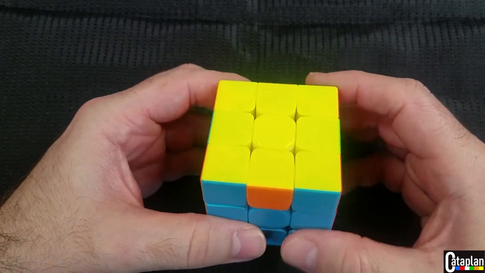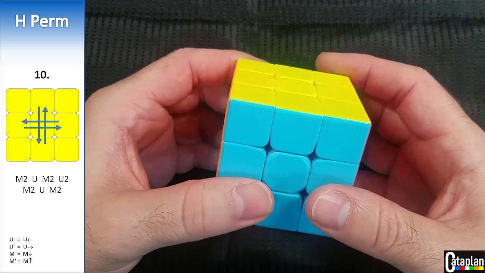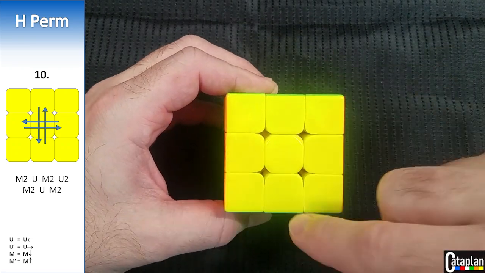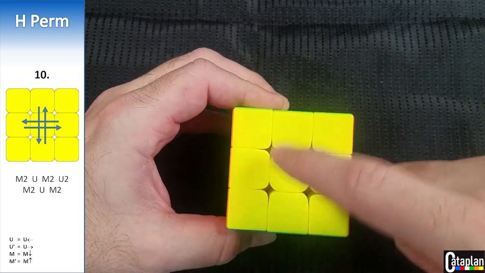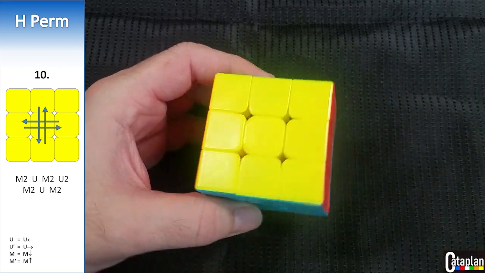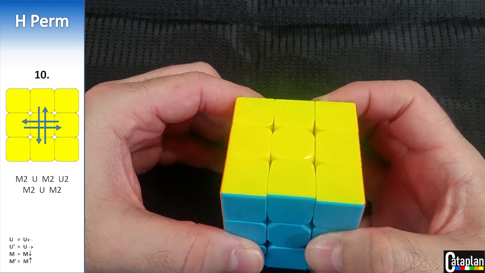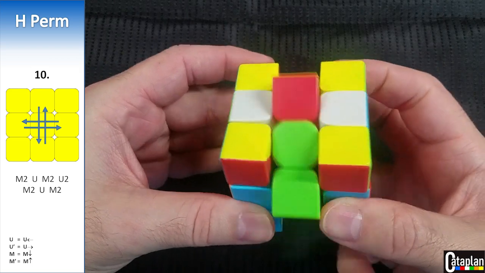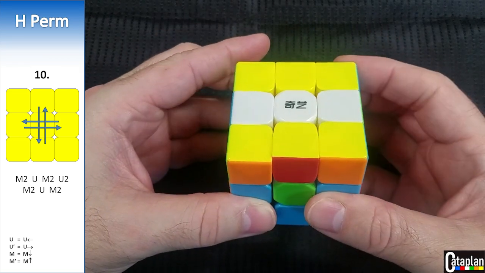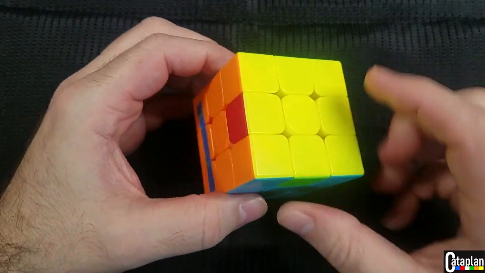Okay, now we're gonna do number 10. Number 10 is the H-Perm. So it's gonna flip these two, front and back, staying the same, just to move, and then the left and right are gonna move. They're gonna switch. So that's real quick. It's gonna be M2, U, M2, U2, M2, U, M2, and there we go.